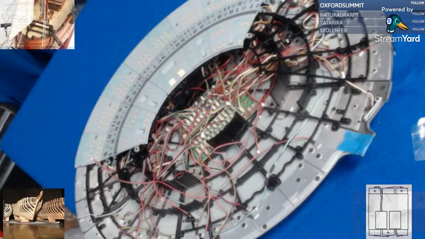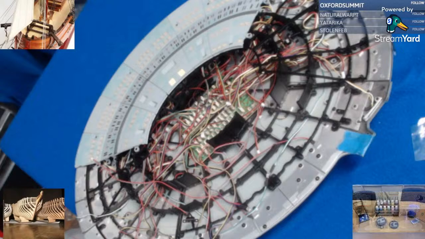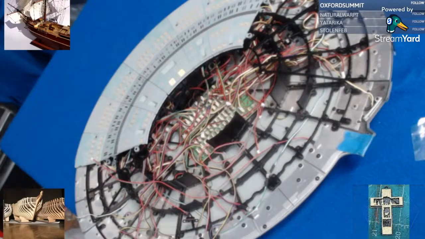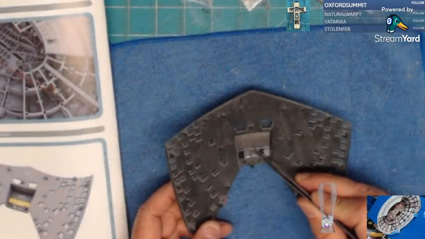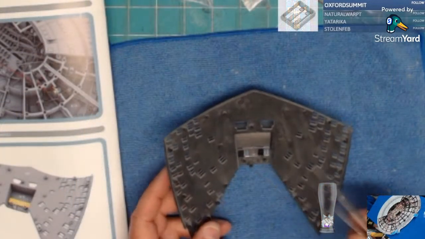So now it's telling us to take this piece right here and put it on this right here, like so. There's a little notch right there. And I bet there's going to be a light that sits there.